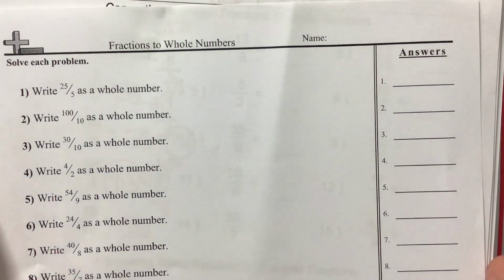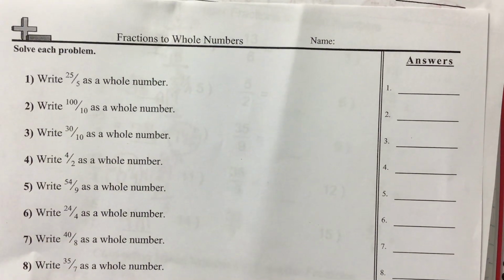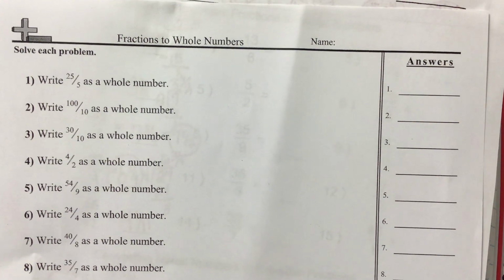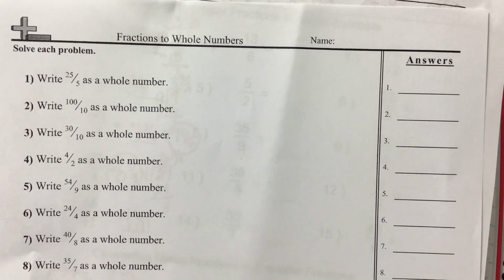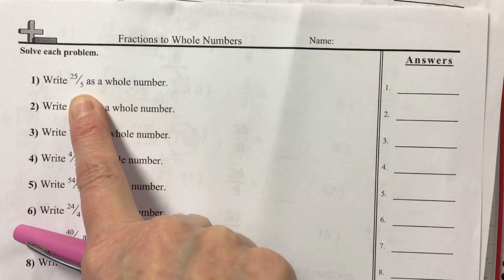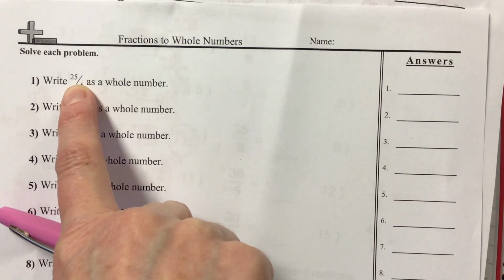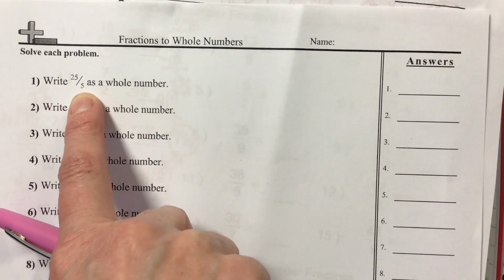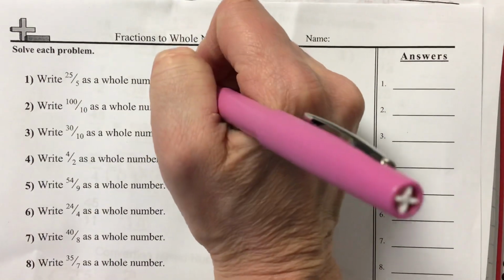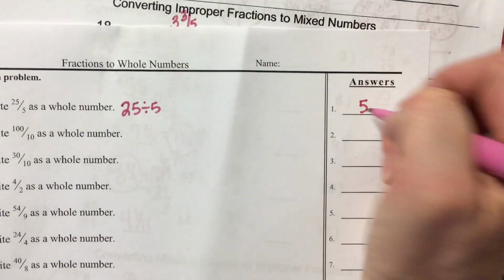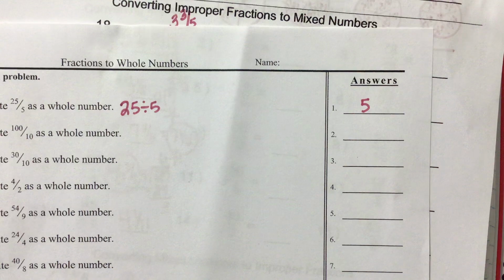Very similar to what we just did, except instead of changing improper fractions to mixed numbers, we're changing them to a whole number. But it's the same process. What is 25/5? What does that mean? Everyone say it together. 25 divided by 5. What is 25 divided by 5? Callie? 5. 25/5 is equal to the whole number 5.